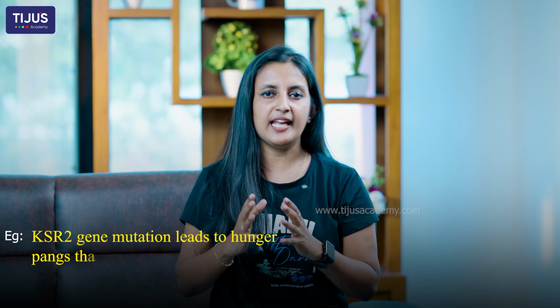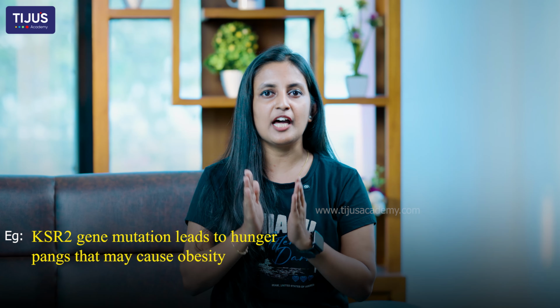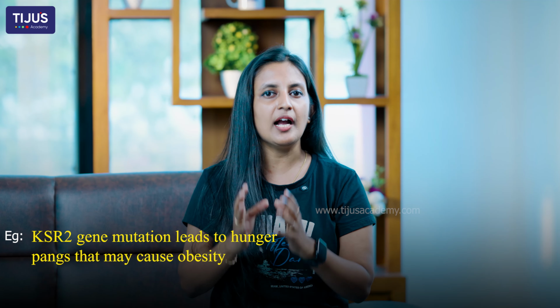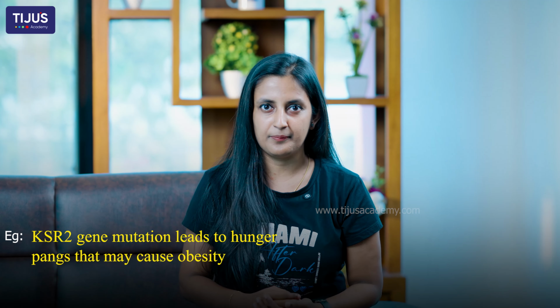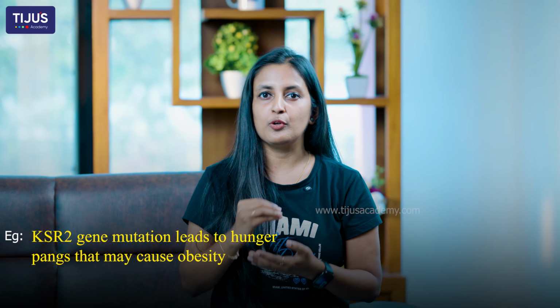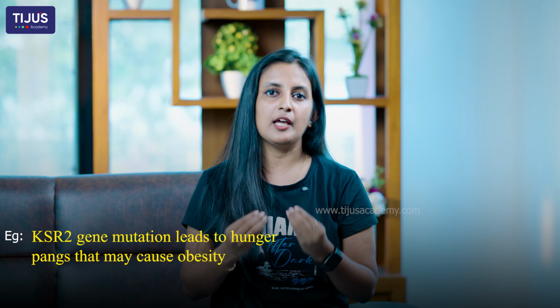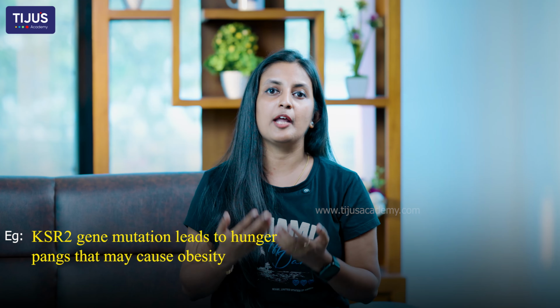For example, in the extract, they will be mentioning KSR2 gene mutation leads to hunger pang that may cause obesity. അതായത് KSR2 ജീൻ മ്യൂട്ടേഷൻ കാരണം ആൾക്കാരിൽ ഹങ്കർ പാങ്സ് ഉണ്ടാക്കുന്നു, അത് ഒബീസിറ്റിക്ക് കാരണമായേക്കാം.